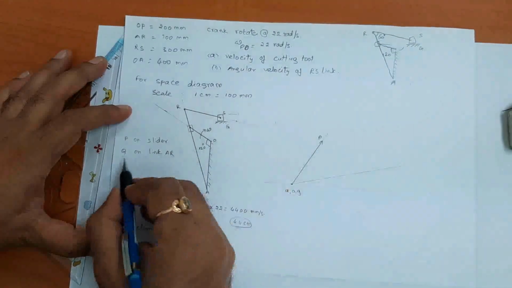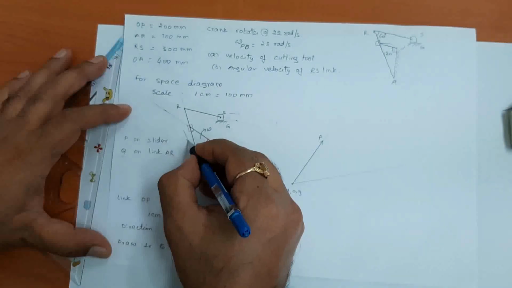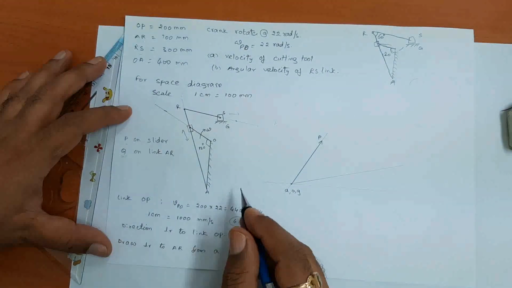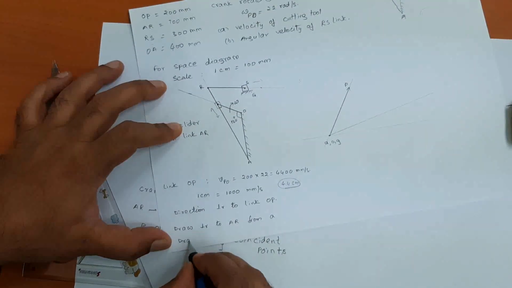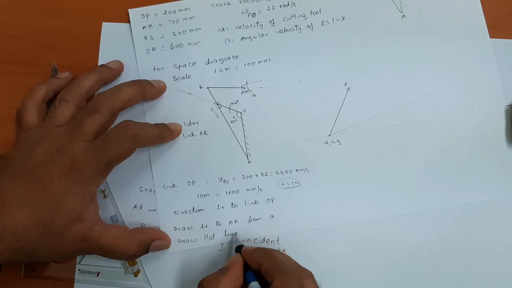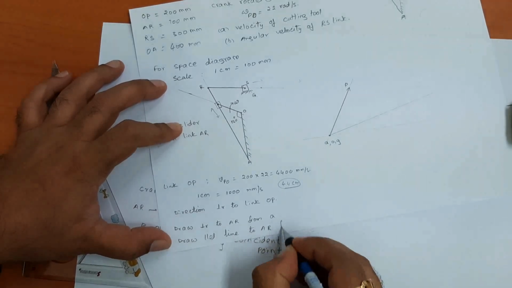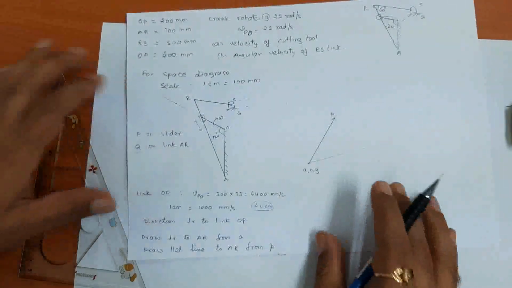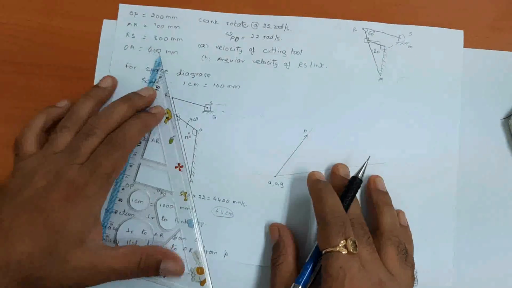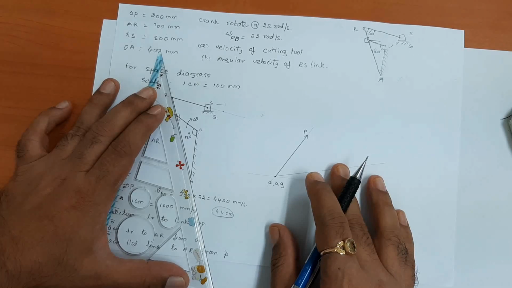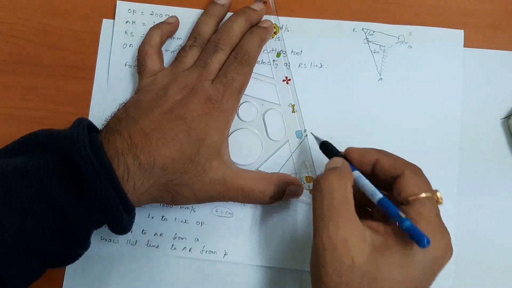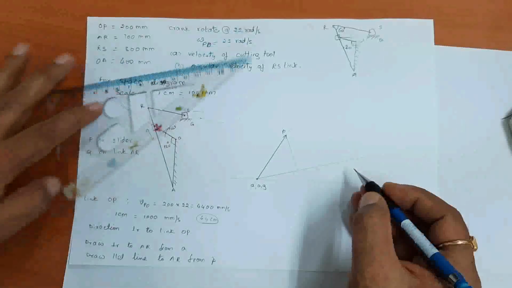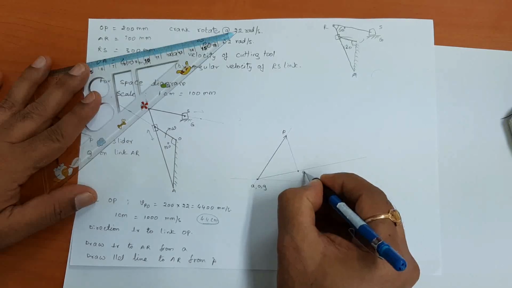This Q point will move like this because it is on the link AR. So now you can draw a parallel line to AR from P, and the intersection point will be Q.